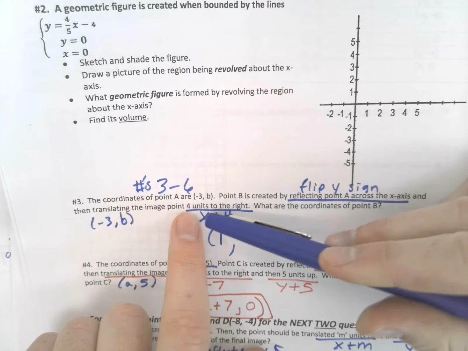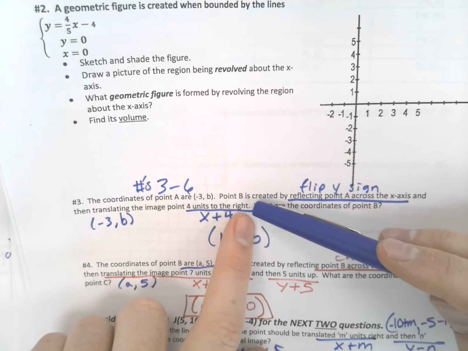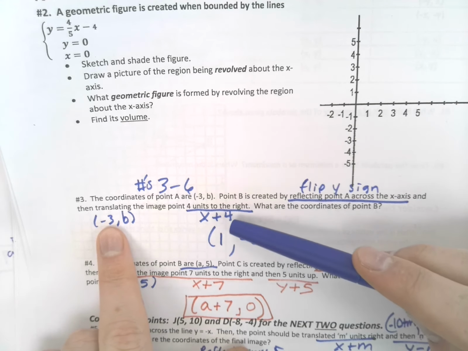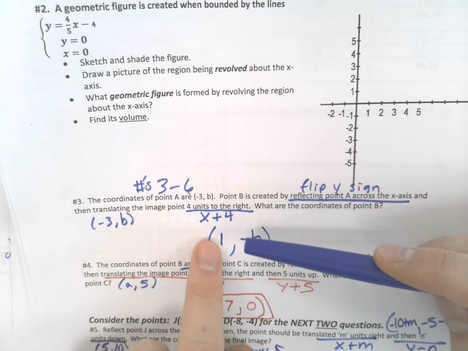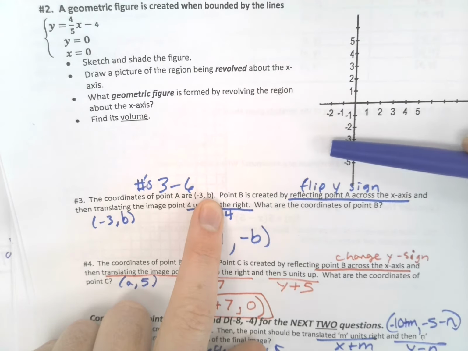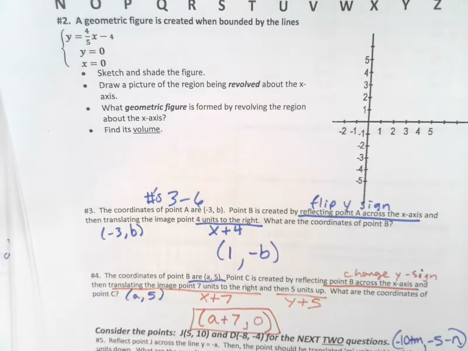And then we also are going to translate 4 units to the right. Well, that means whatever the x value is, we're going to add 4 to it. So 4 plus negative 3 gives you 1. And if it was b and we flipped it, then that's now negative b.